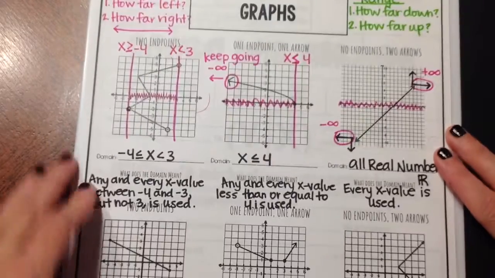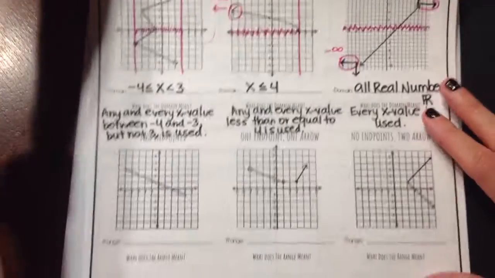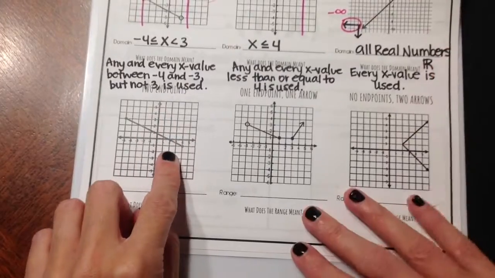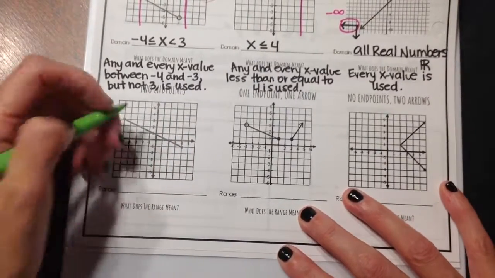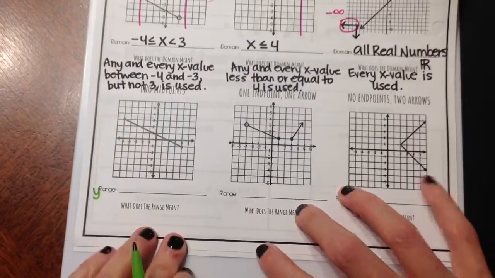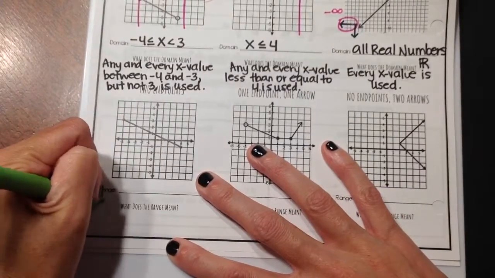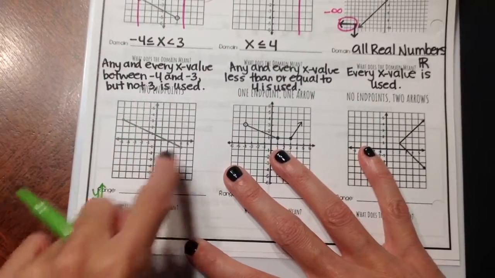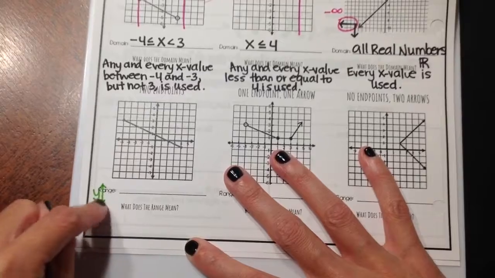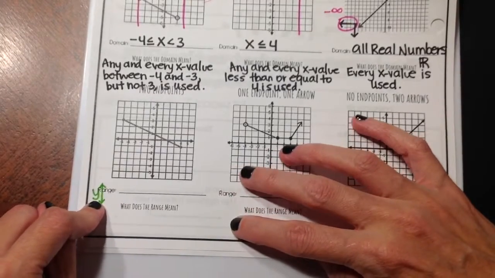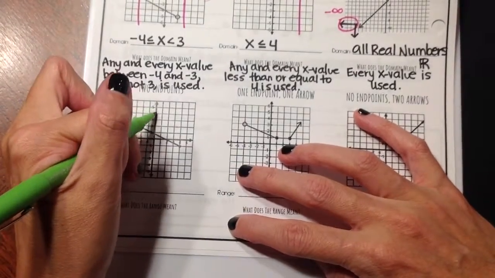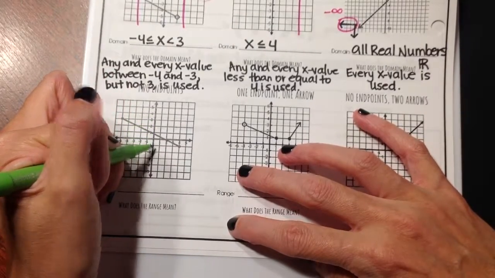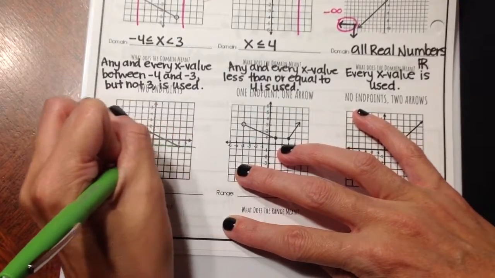So now we're going to look at the bottom row of examples. And we're going to start with an example that is two endpoints. So again, we're trying to find range. Range has to do with the y-axis, which is why we are looking at the up and down directions, because I want to read my values off of the y number line. We are no longer reading off the x because we're talking about range. Range is another word for y. So I'm going to ask myself, how far down do I need to go on the y-axis until my picture is stopped? And right here at -1, we're going to draw a boundary.